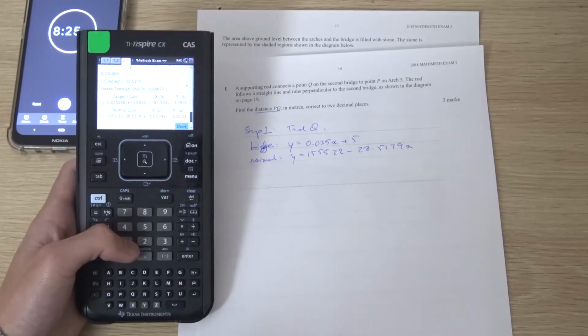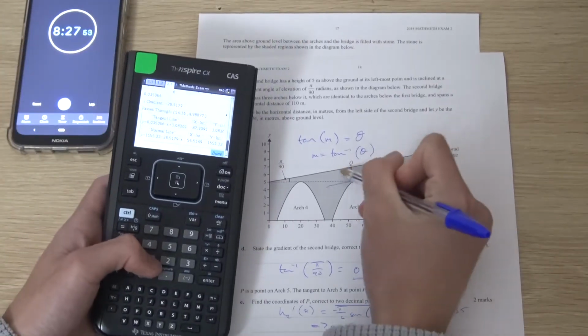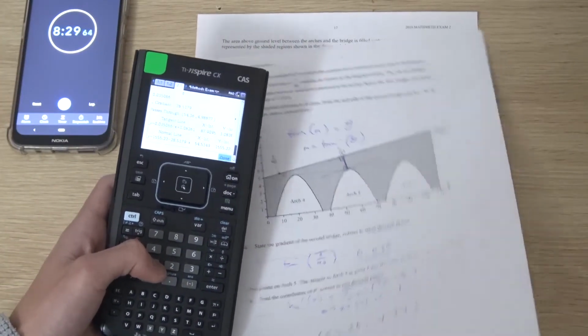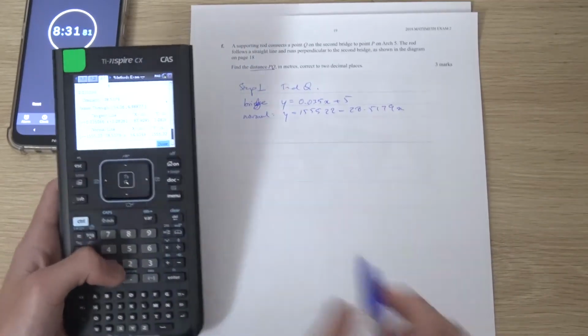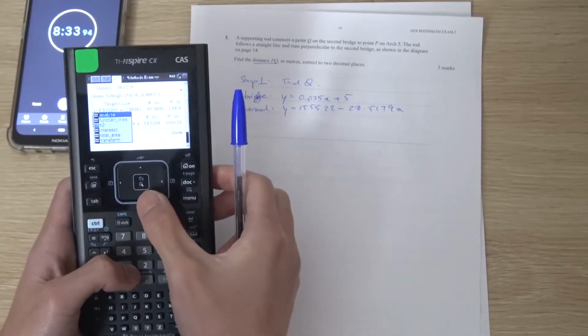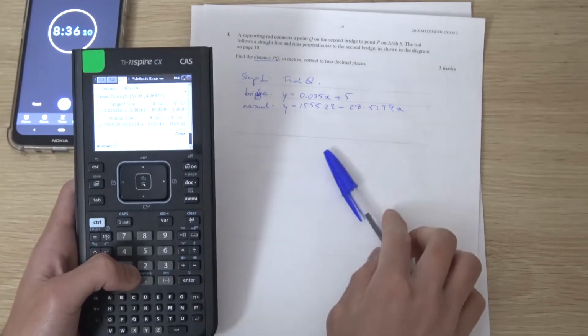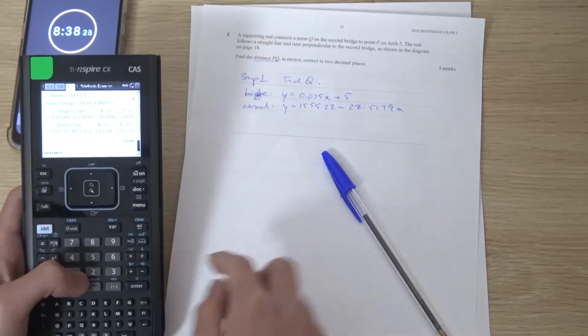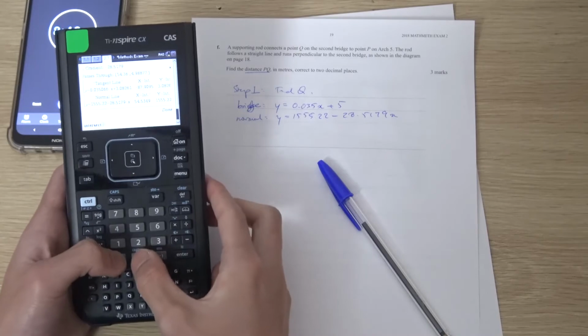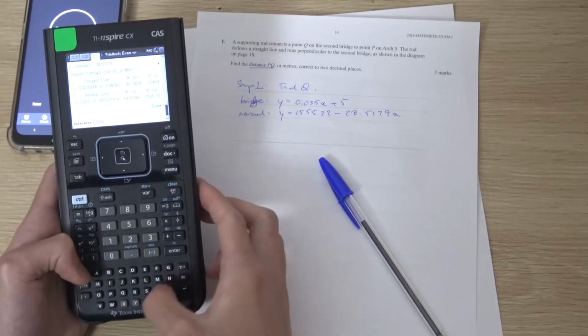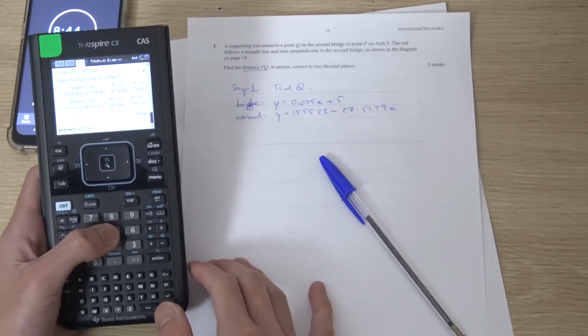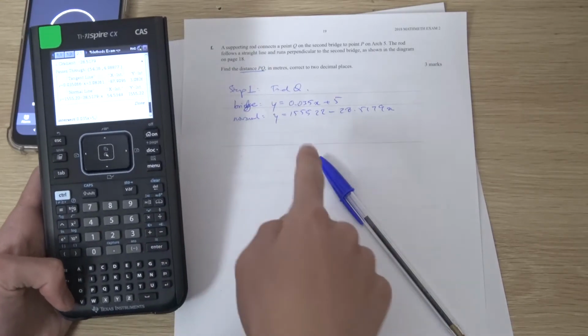And now to find the intersection of these 2, so we have the bridge, we have the normal line. Let's use the intersect program to find the intersection point. So if we go to intersect right here, we have to put in our 2 functions. So our first function is 0.035x plus 5. And then our second function is this normal line right here.